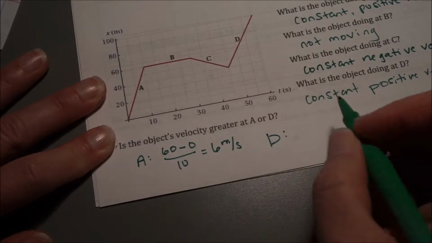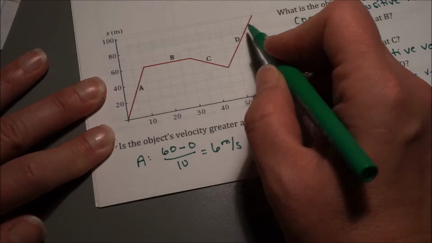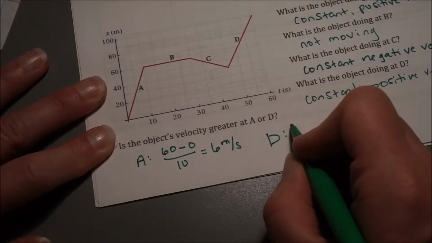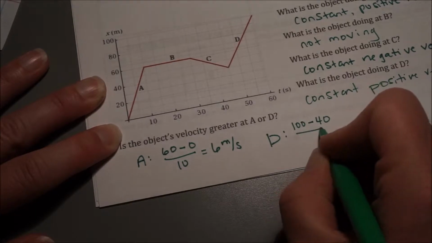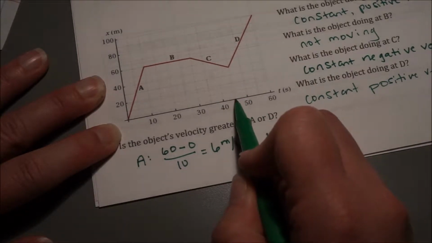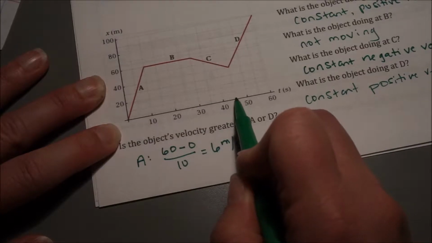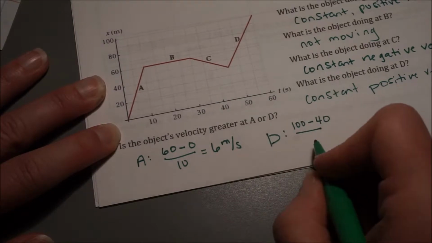During segment D, our initial position is 40 and our final position is 100. So we would say 100 minus 40, and we would divide that by the time period. It started at about 45 seconds to me. That's what it looks like. And it went until 60 seconds.